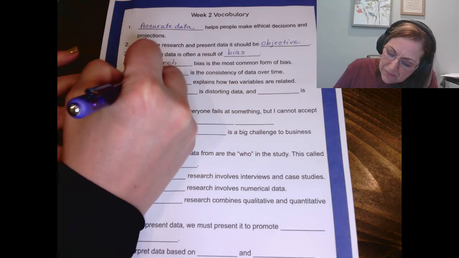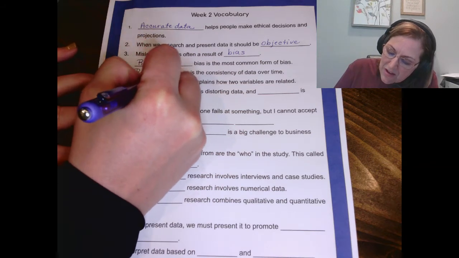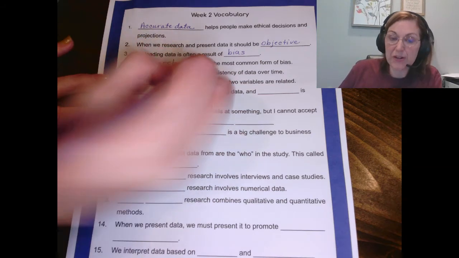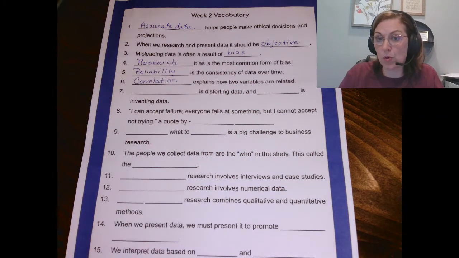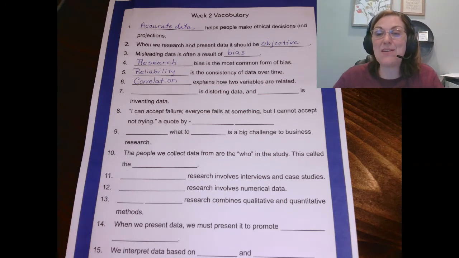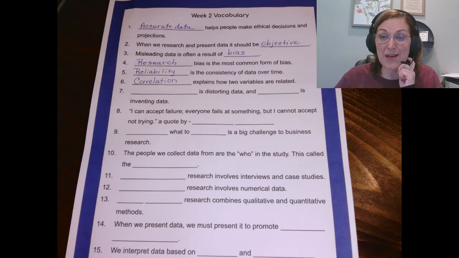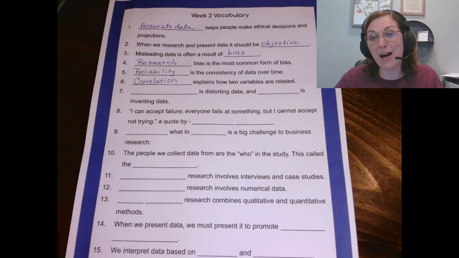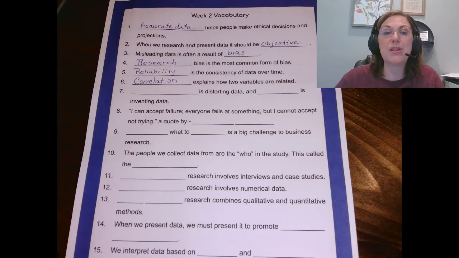Correlation explains how two variables are related. So if it has a positive correlation, then that means that as one value goes up, the other goes up. If there's a negative correlation, that means that as one value goes down, the other value goes up. It does the opposite, but they are related.